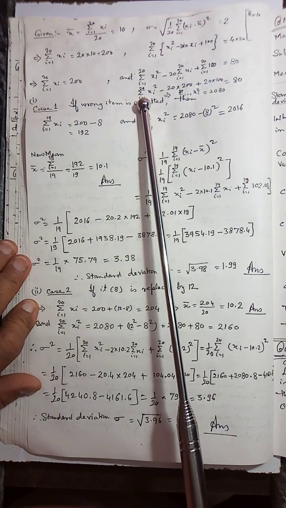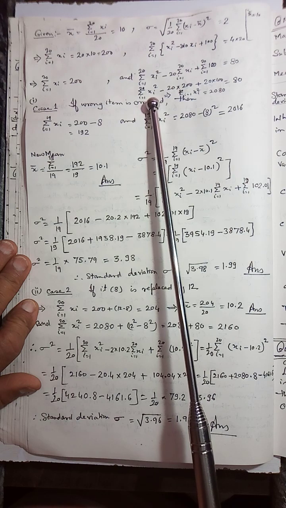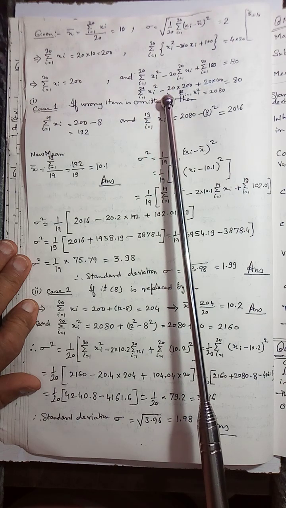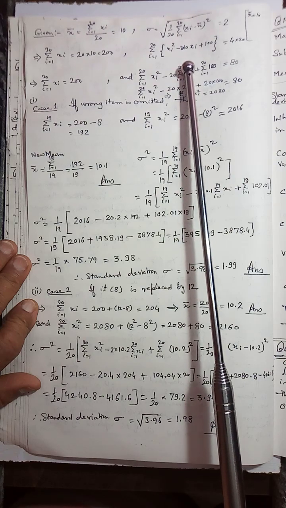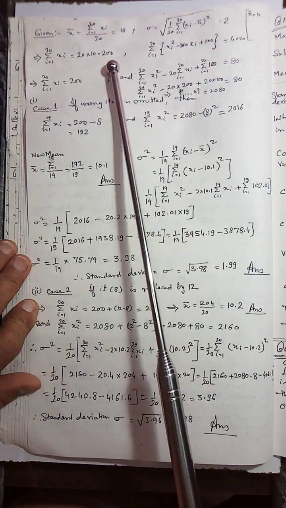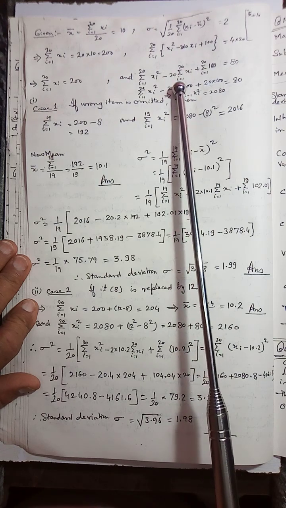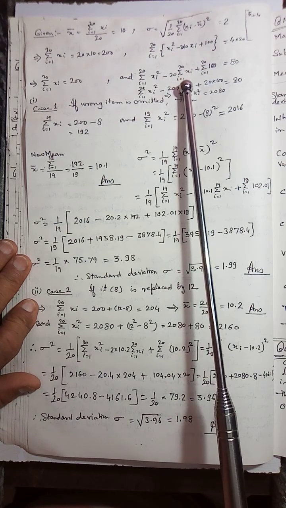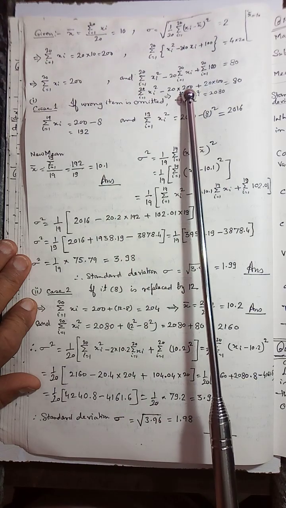Now sigma i is equal to 1 to 20 xi square minus 20 into summation of xi, that is 200. So in place of this, sigma i is equal to 1 to 20 xi is equal to 200. So put this value here.